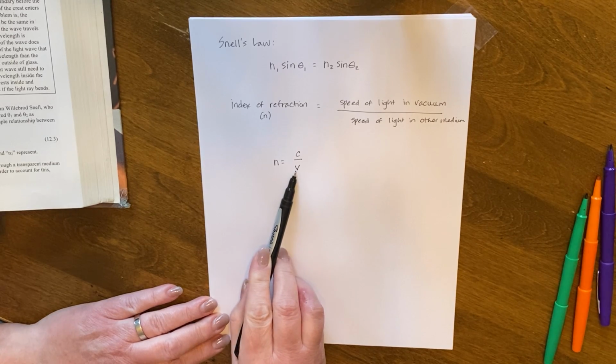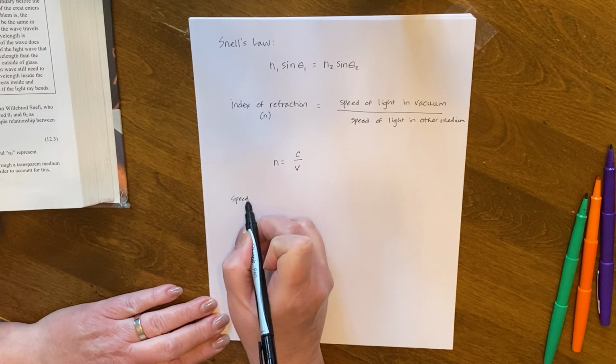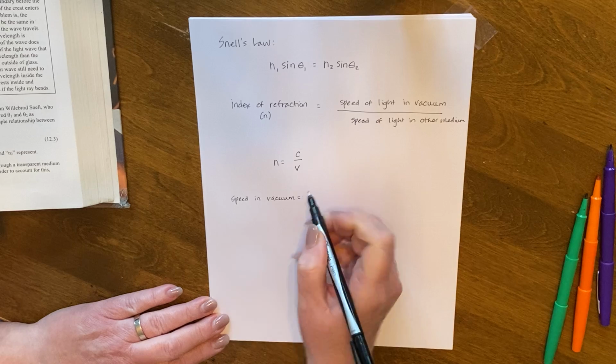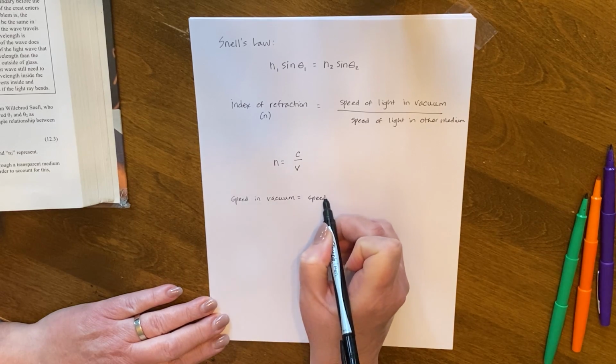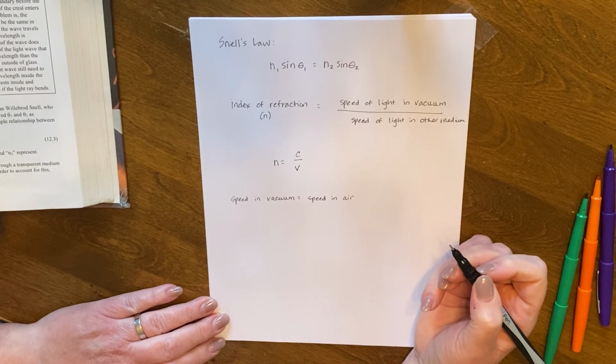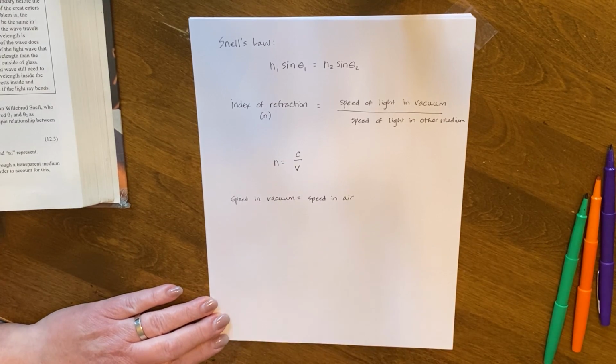Now we're going to make an assumption here that the speed of light in a vacuum for all intents and purposes equals the speed of light in air. Okay, these two values are so close, we're going to consider them equal.